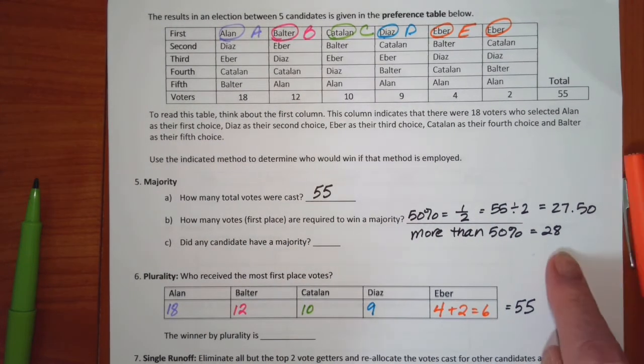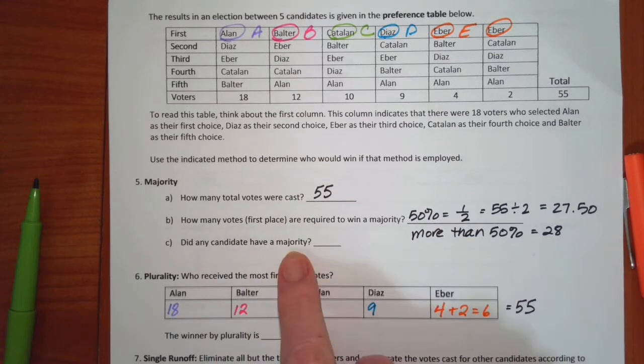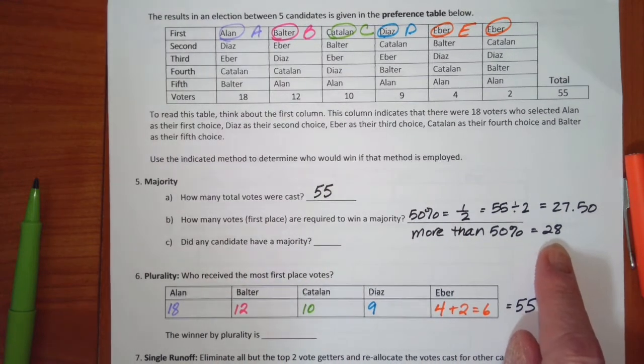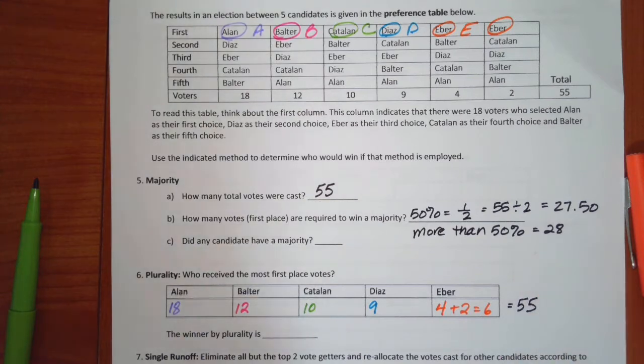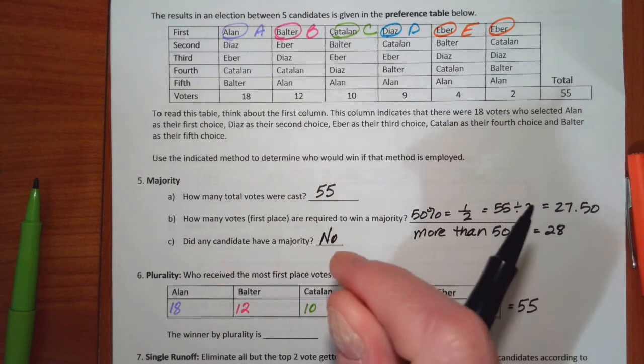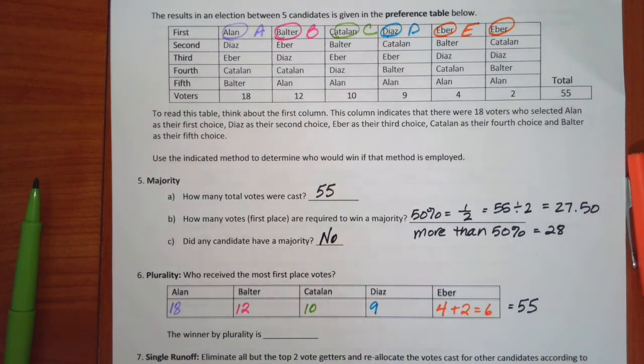Okay. So what I'm looking for, did any candidate have a majority, which means did any candidate get 28 or more votes? The answer is no. Okay, so you didn't get a majority, which is not a surprise when you have 5 candidates.